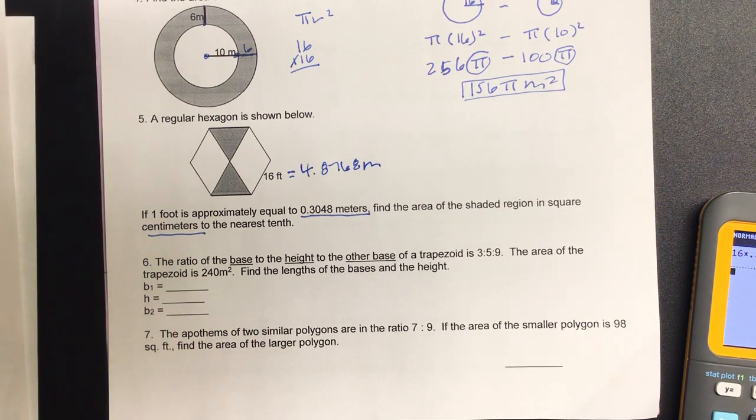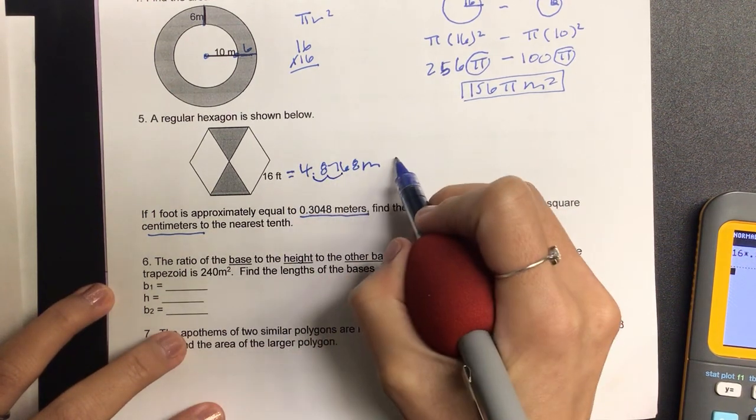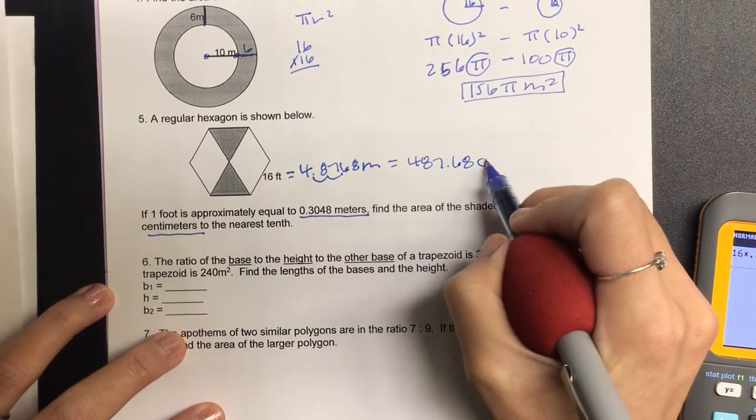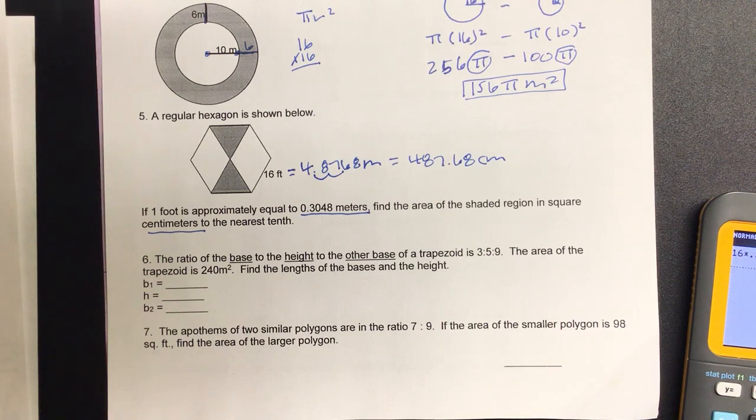The next conversion I did not give to you, because if I go from meters to centimeters, how many decimal places do I move over? Because if you think about century, it's 100 years, right? So if I move that 1, 2, that's going to give me 487.68 centimeters. Now we can do the math.